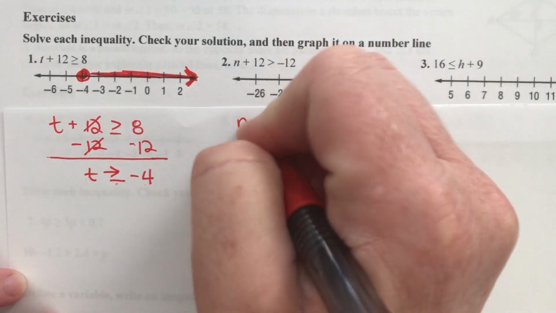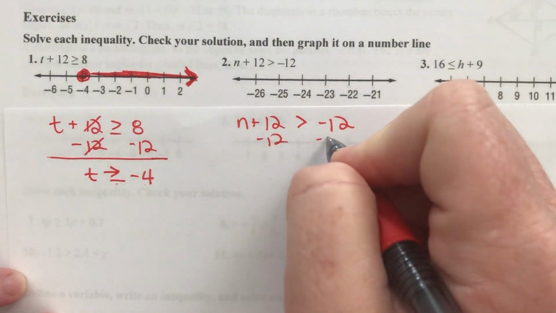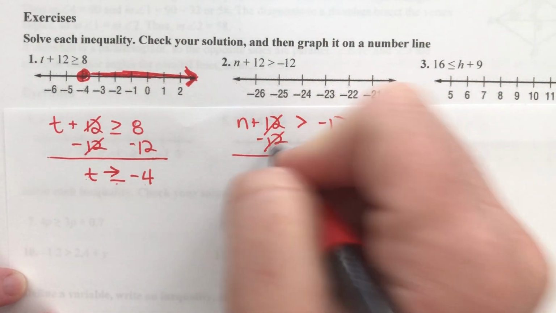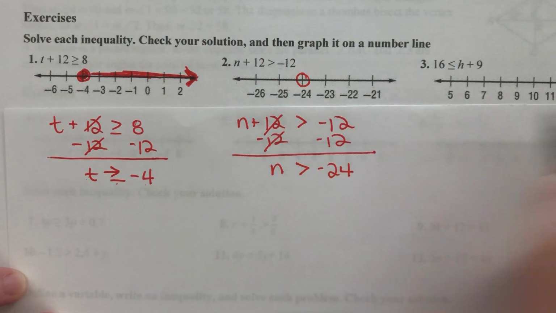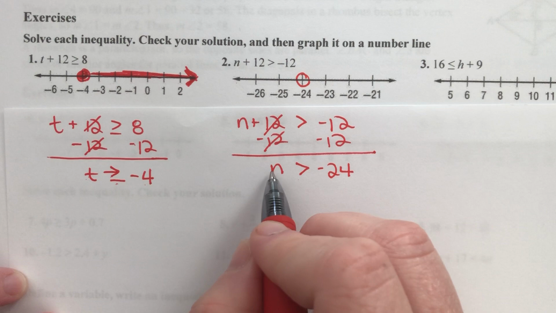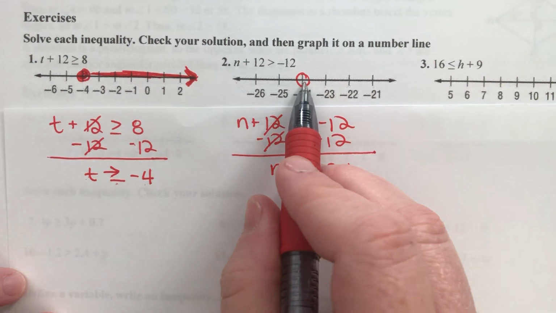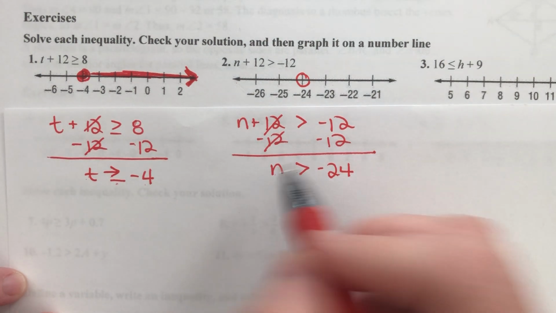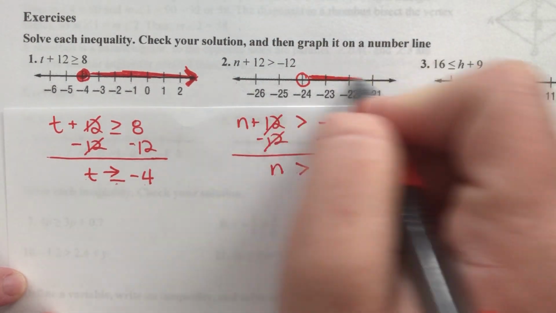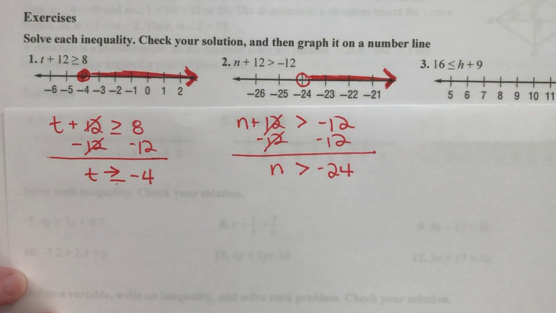Okay, number 2, n plus 12 is greater than negative 12. To get n by itself, we have to subtract 12, and whatever I do on the left, I have to do on the right. Goes away. N, bring down my sign. Negative 12 minus 12 is negative 24. So I go to negative 24 on my number line. There is no line here. So n can be anything bigger than negative 24, but it cannot be negative 24. So I cannot shade that in, but I can shade in all the numbers greater than negative 24. N is the shaded part. The shaded part represents all the numbers that could be n. Any number greater than negative 24.